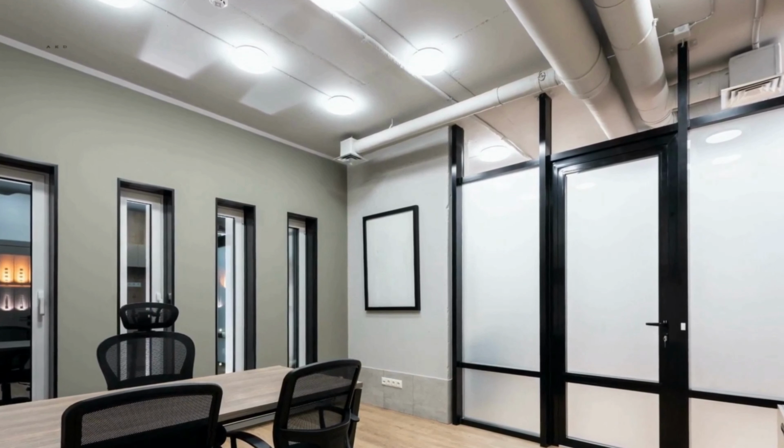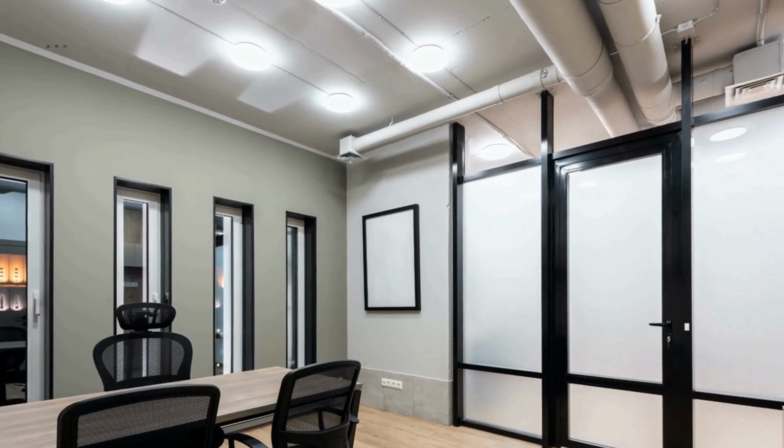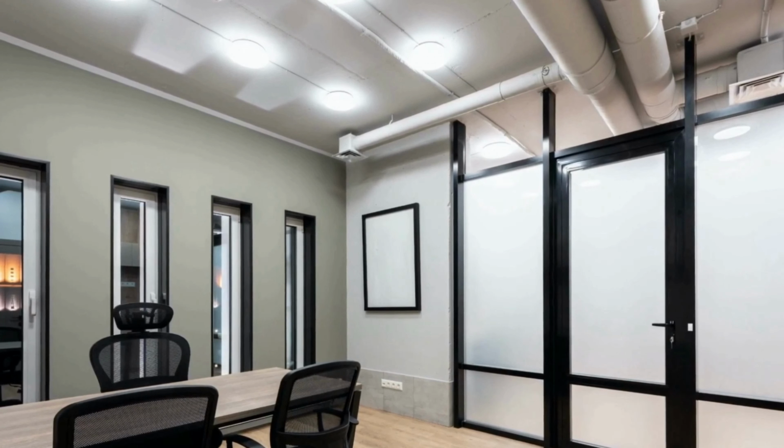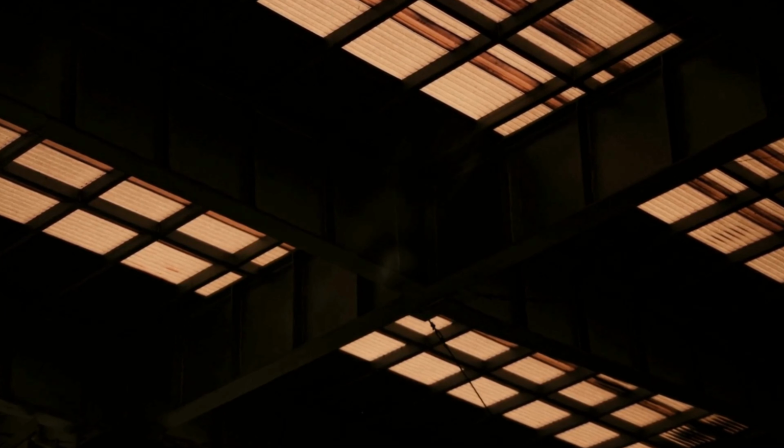Tip 28. Use a vaulted ceiling for a grand look. A vaulted ceiling is a great way to create a grand, impressive look in any room. It involves creating a high, arched ceiling that can add height and drama.